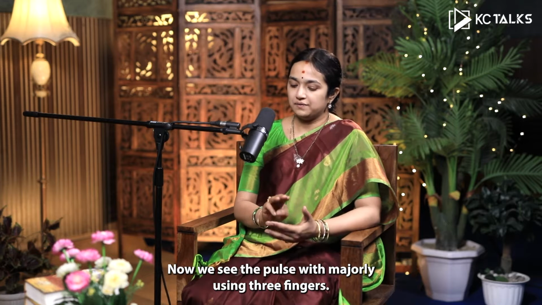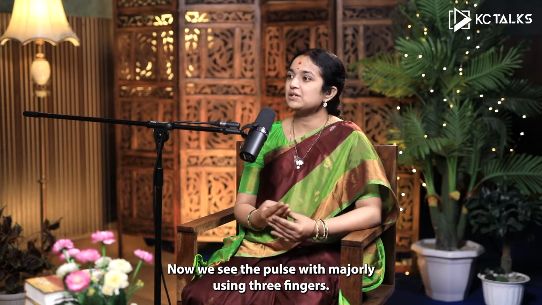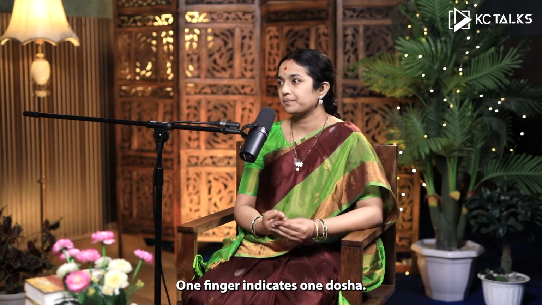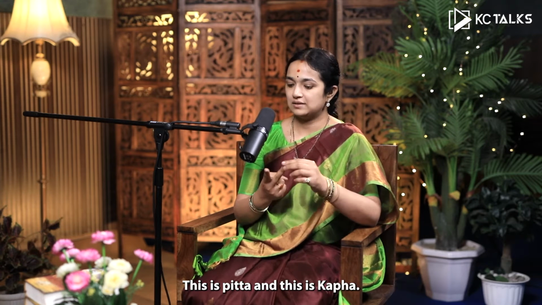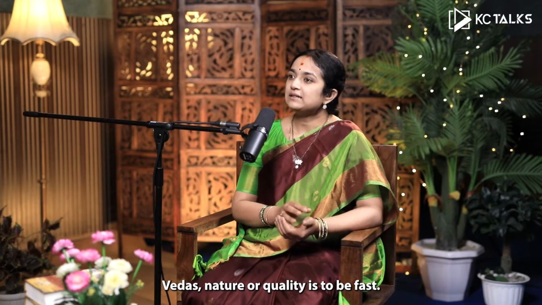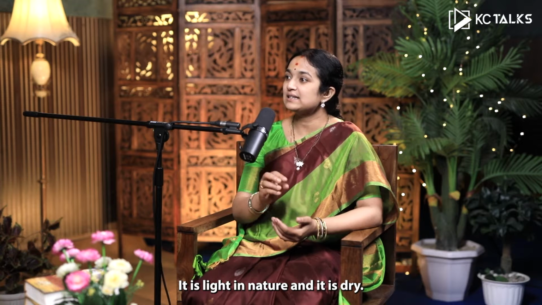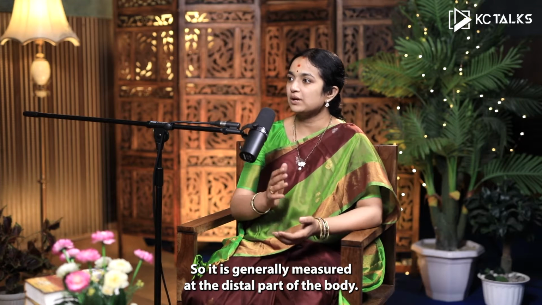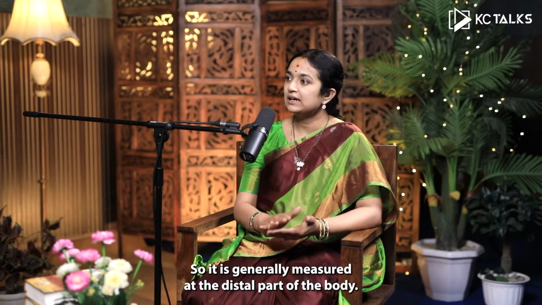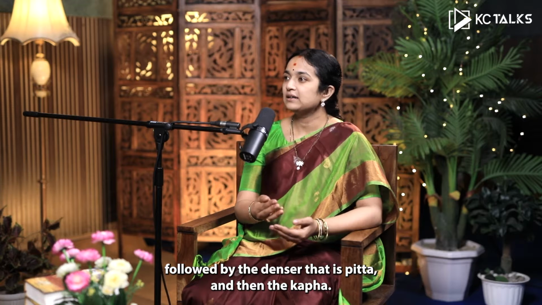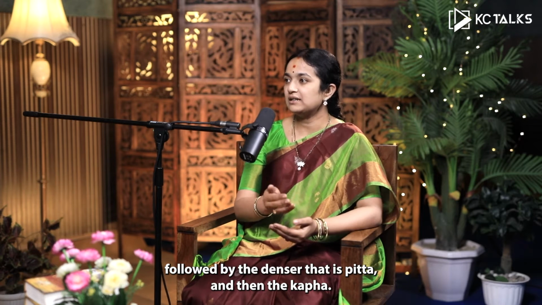Now we see the pulse majorly using 3 fingers. One finger indicates one dosha. So this is Vata, this is Pitta, and this is Kapha. Vata's nature or quality is to be fast, it is light in nature, and it is dry. So it is generally measured at the distal part of the body. It can be felt at the distal part of the body, followed by the denser, that is Pitta, and then the Kapha.